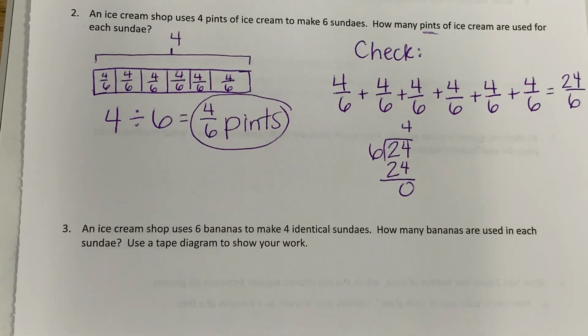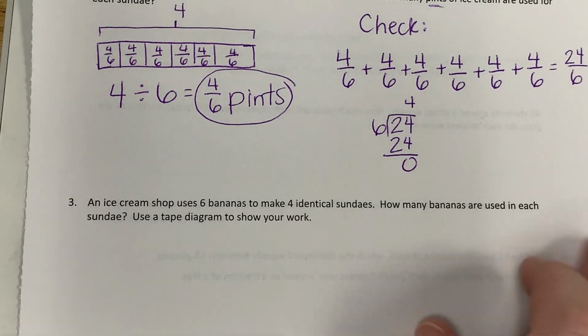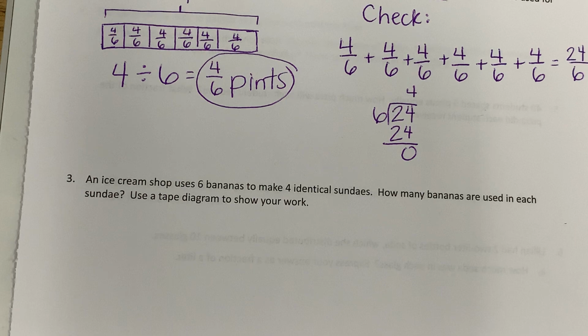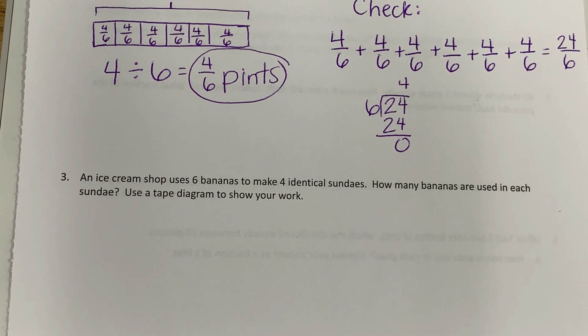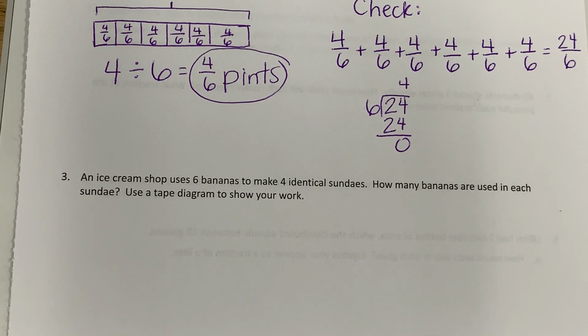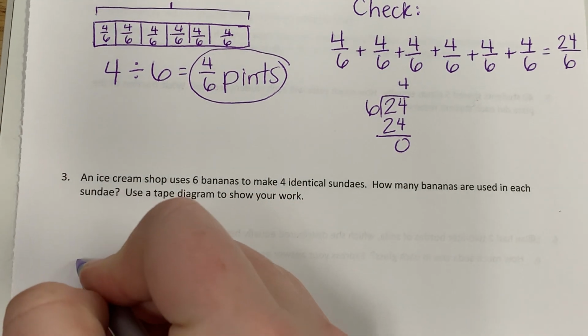Okay, moving on to number 3. An ice cream shop uses 6 bananas to make 4 identical sundaes. How many bananas are used in each sundae? Use a tape diagram to show your work. What do I need to draw first? Draw it.